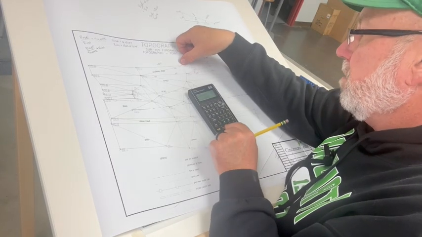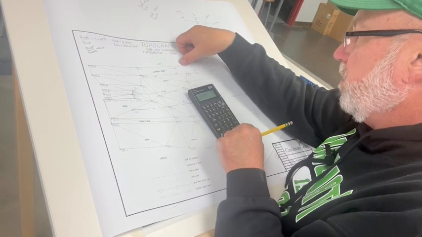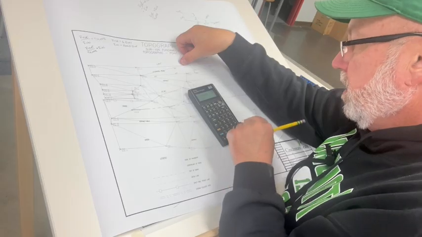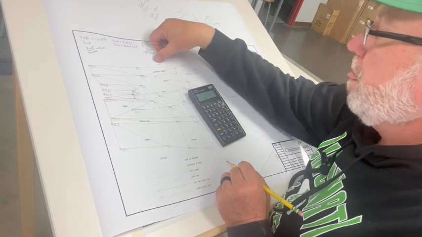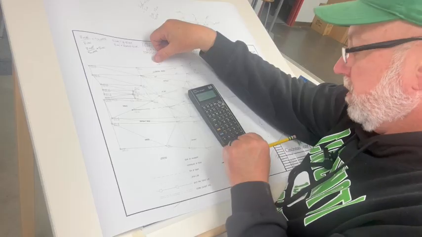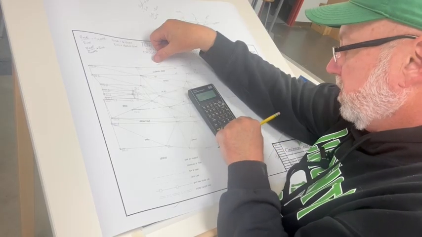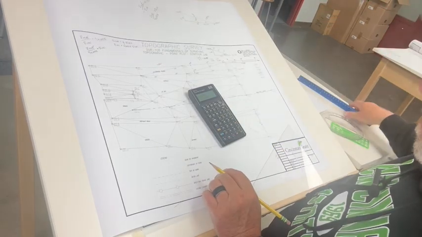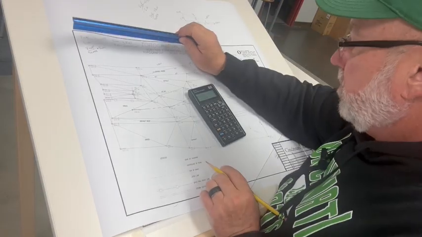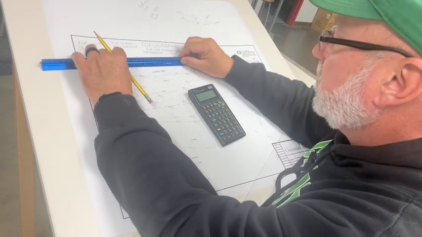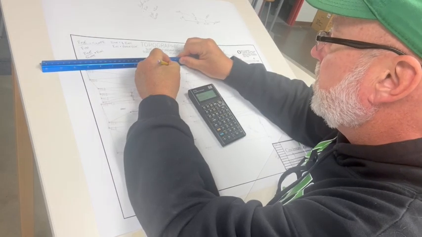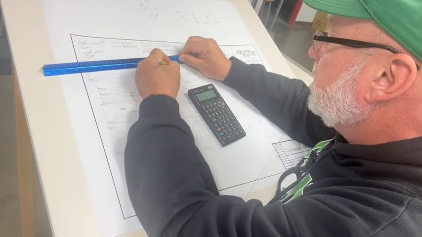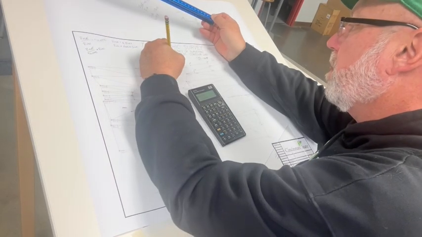930 minus my 928.89. I have a difference in elevation of 1.11. Let's divide that by my slope, 0.0865. And I have a run of 12.83. It's almost 13 feet. 10, 11, 12, almost 13. There's my 930.